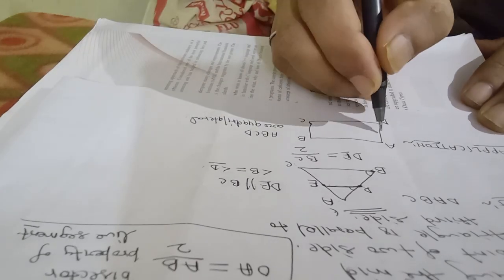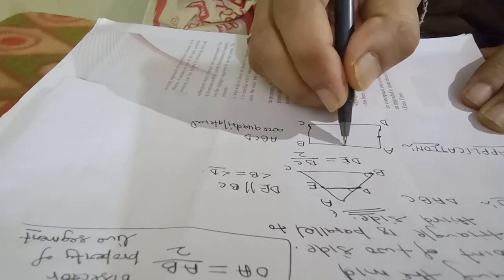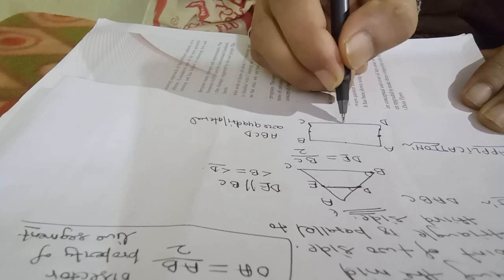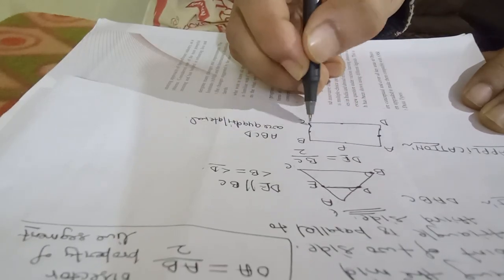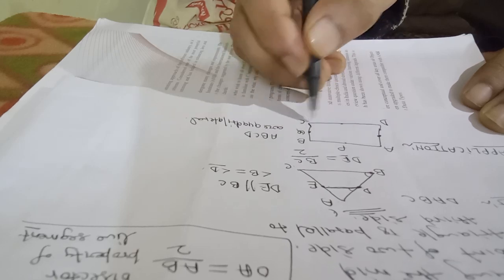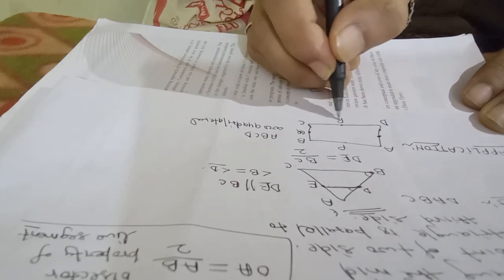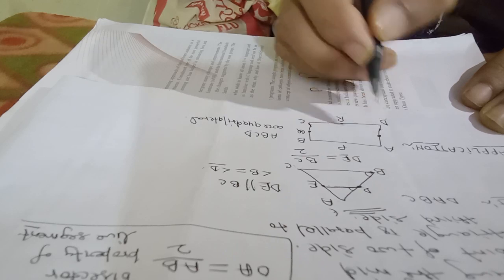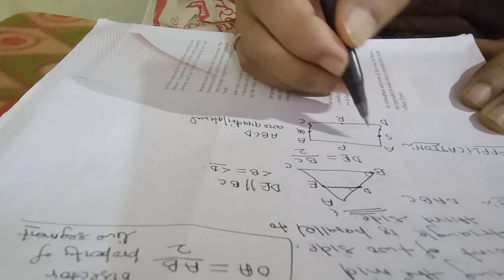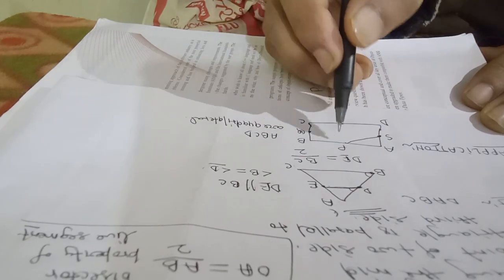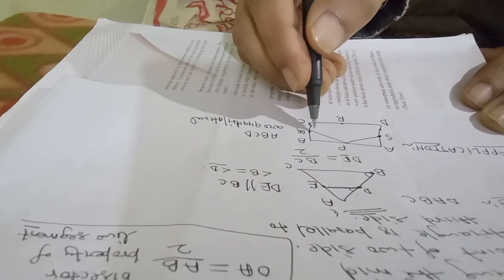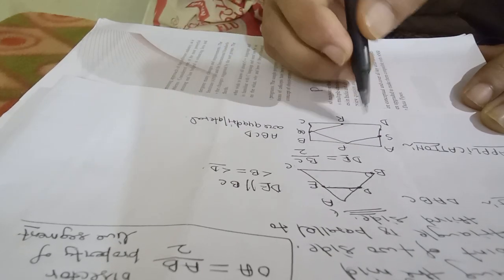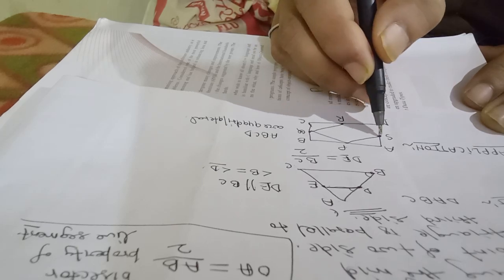First we take the midpoints: the midpoint of AB is P, of BC is Q, of CD is R, and of AD is S. We join all the points: SP, PQ, QR and SR.